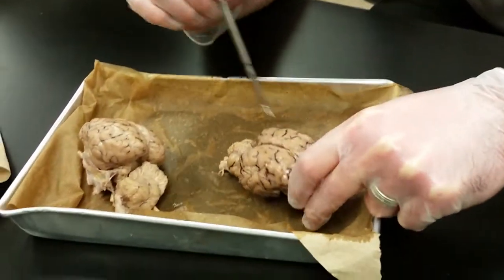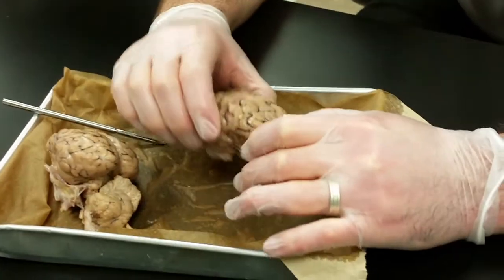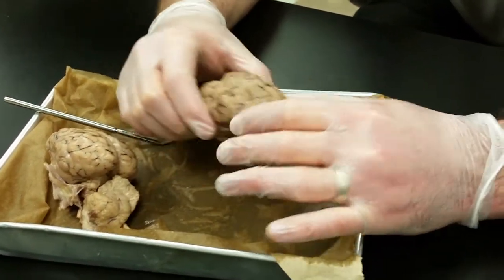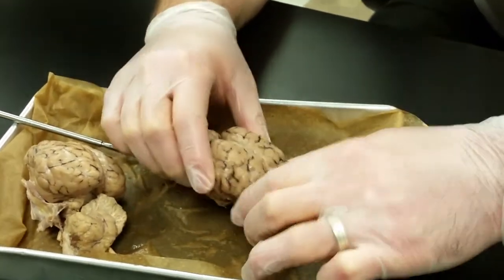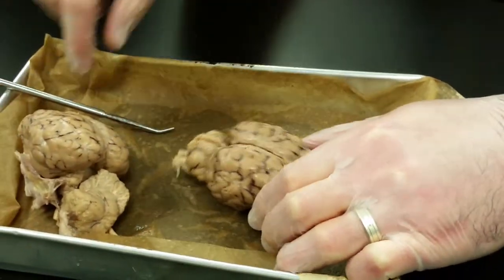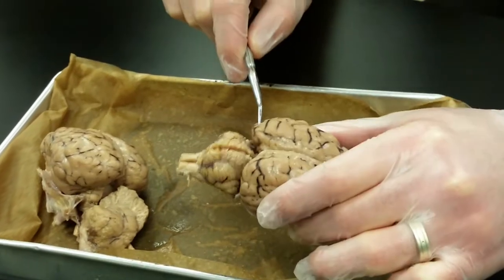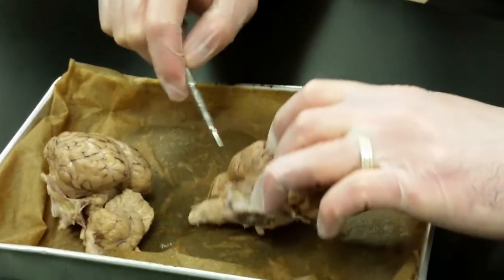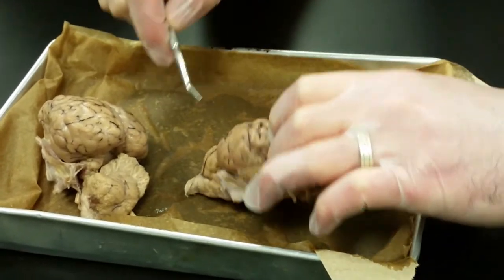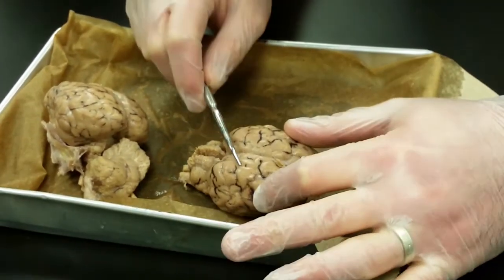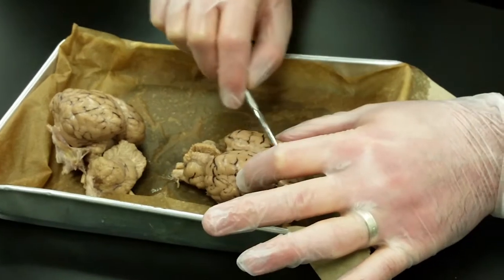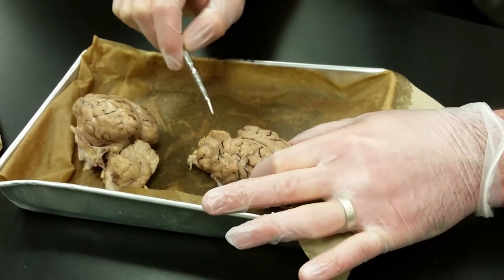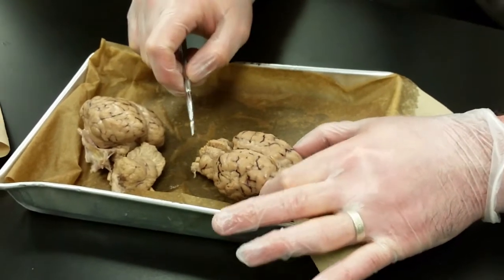So the cerebrum is responsible for a lot of your higher level thinking. It's divided into four lobes. You have the frontal lobe, parietal lobe, occipital lobe here in the back, and then on both sides you have the temporal lobe. Separating the cerebral hemispheres, you have this long deep groove called the longitudinal fissure. Basically it just separates both hemispheres from each other.